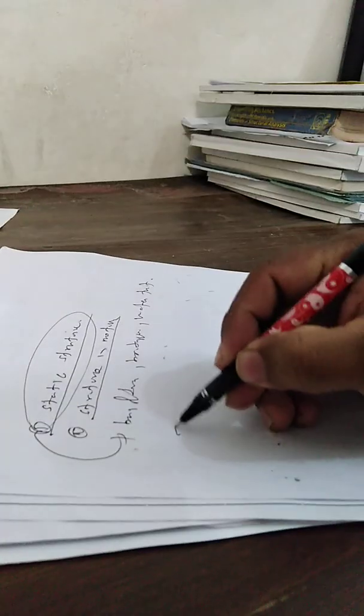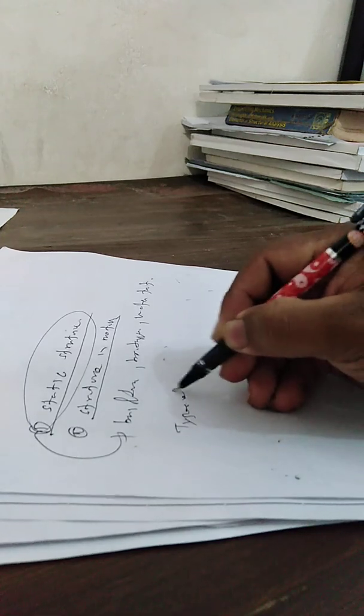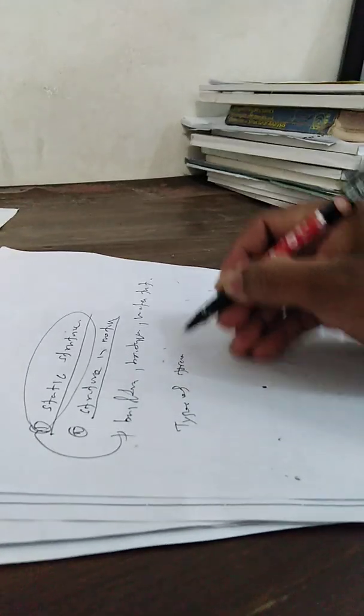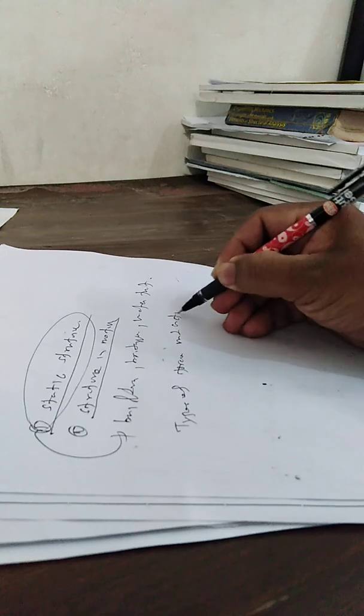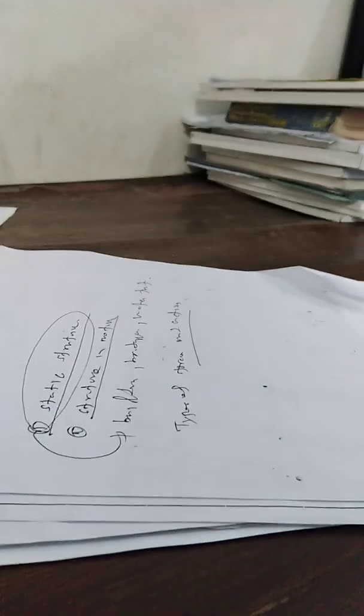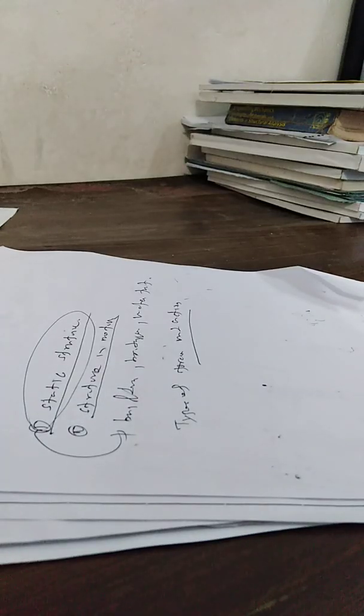Today we are going to talk about the type of force and action. We discussed different types of force and action in the course dealing with properties of material.